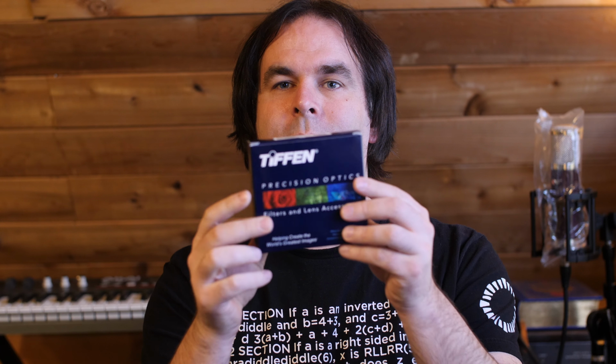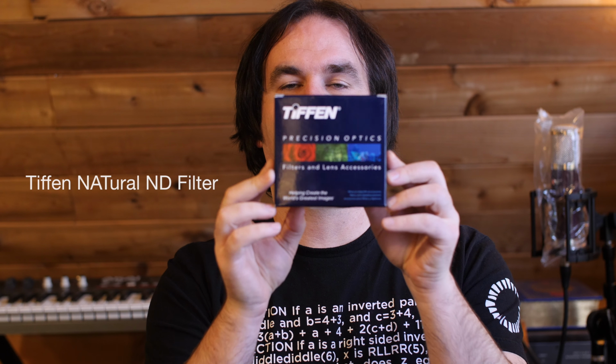These are fairly new. Wrong side, that has the label, sorry, kind of messed it up for you. Tiffen, and these are natural ND filters. So there's different kinds of ND filters. There's variable ND filters and there's fixed. And these are fixed, so it's a 6-stop ND filter. This is a 1.8 ND filter and comes in this nice package with a little extra protection here.